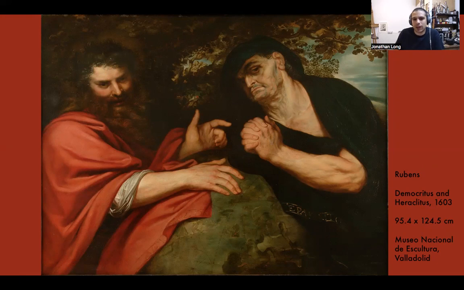integrating so much of what he's learning in Italy from Caravaggio and from the other Italian artists that he'd seen, and from the classical sculpture. So the head of Democritus is inclined and he's bearded and there seems to be a blushing sense to his face, and he could be modeled on the Laocoon, the head of the Laocoon.